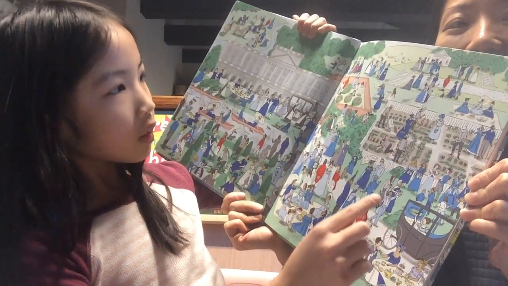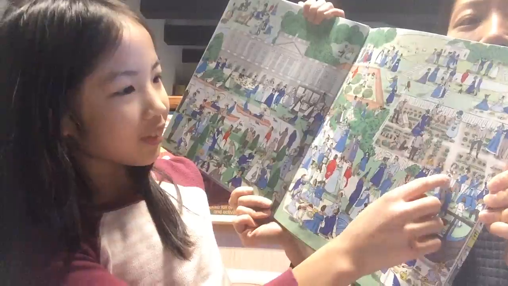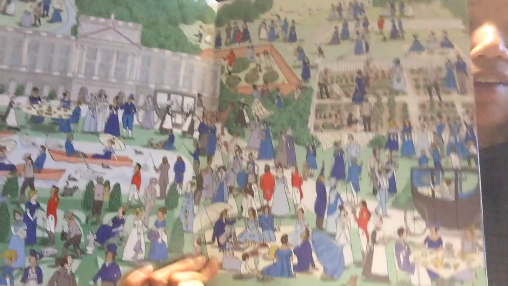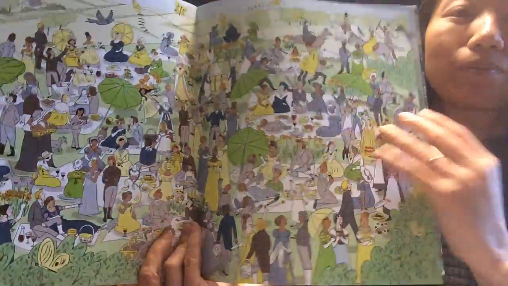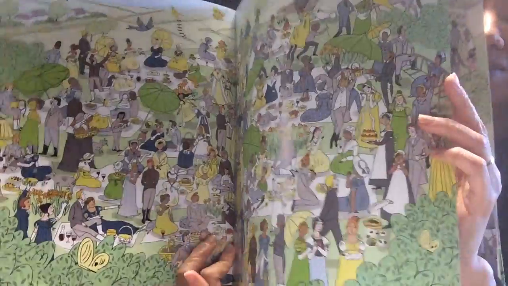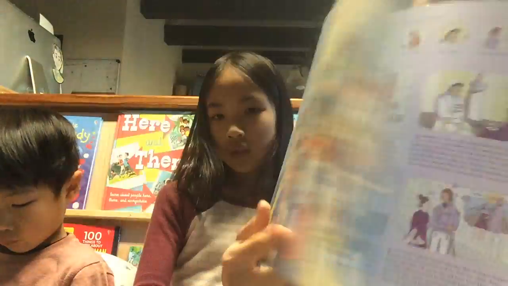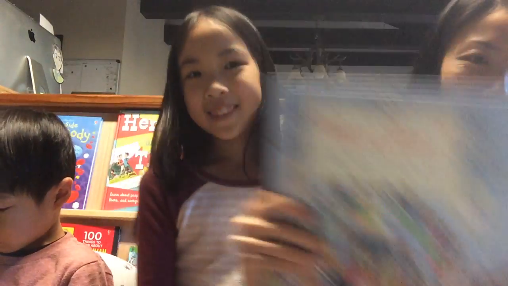Where's Jane? Stop blocking me. Okay. So kids would have fun searching for these characters throughout the book while listening to the stories. If you're a Jane Austen fan, this book is a good one.